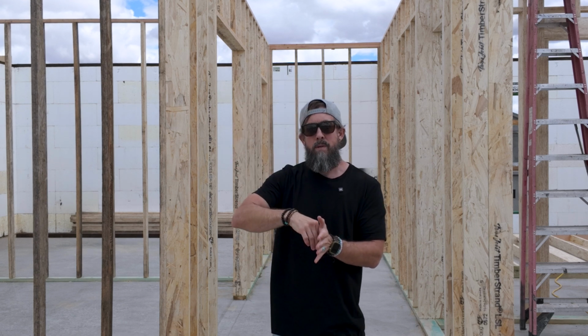Now, if you've been around the AFT Construction channel for a while, you know about ICF. We have it here at the Liberty Estate, and that stands for Insulated Concrete Form. When we're talking ICF, we've got a cavity in between two pieces of styrofoam, and we fill it with concrete in the middle. So that is ICF.